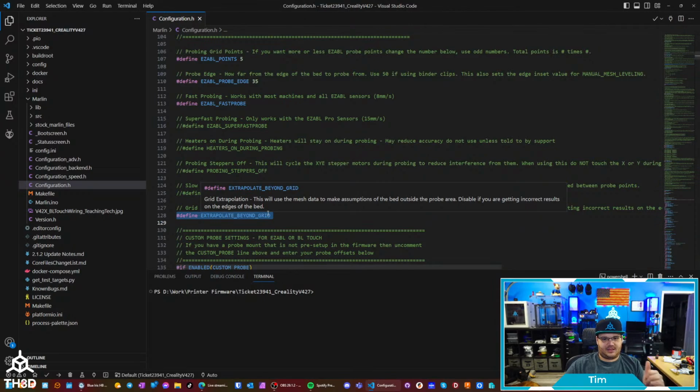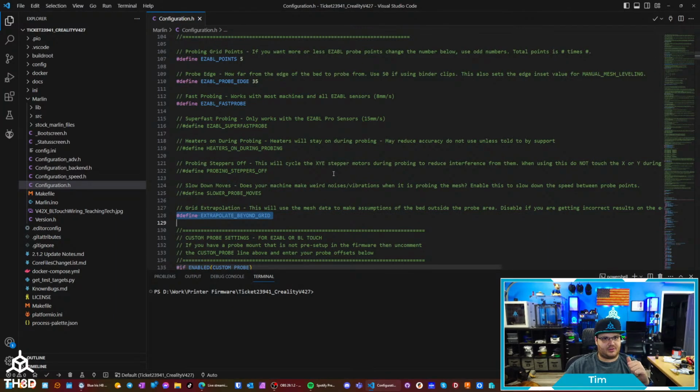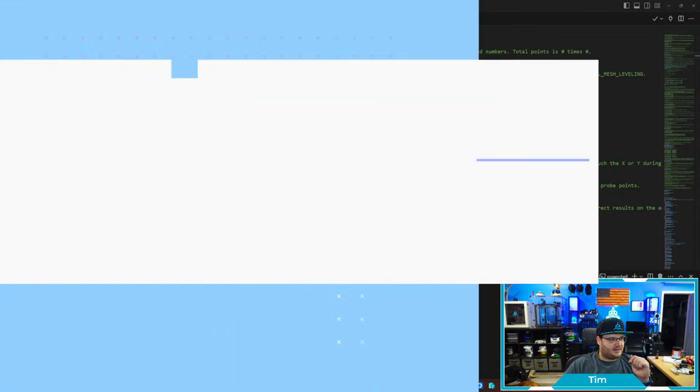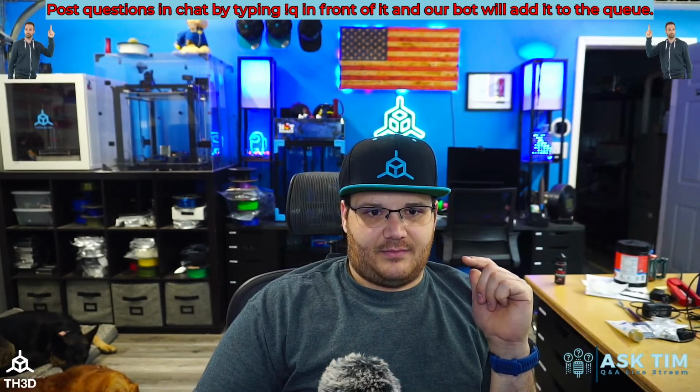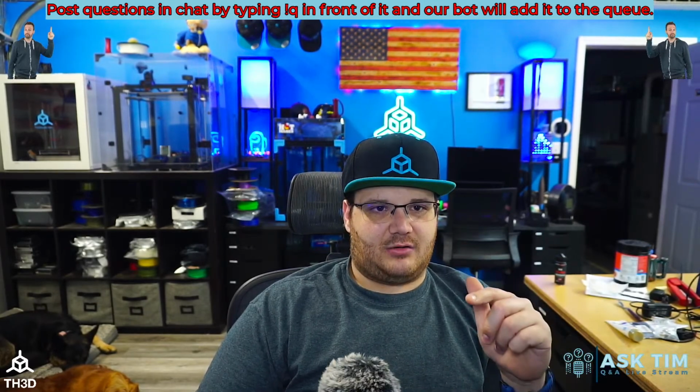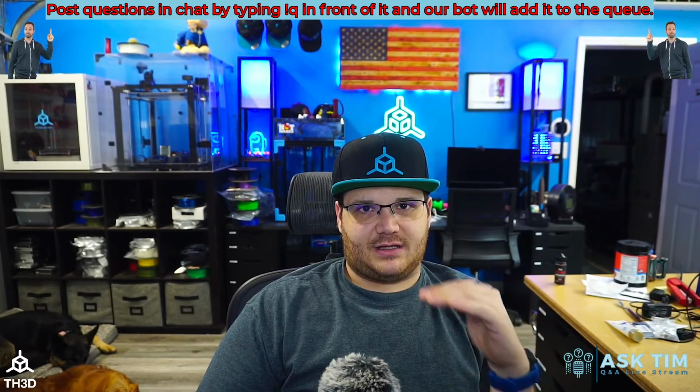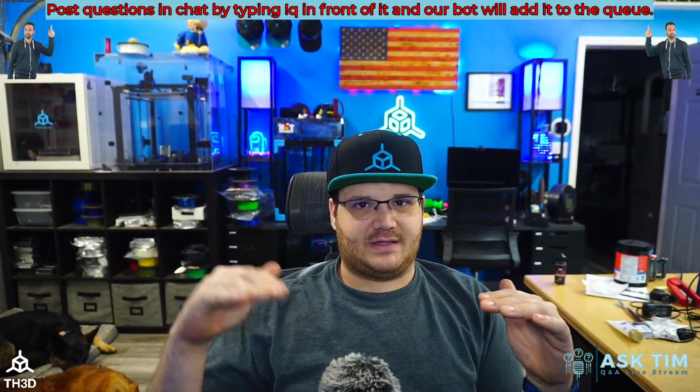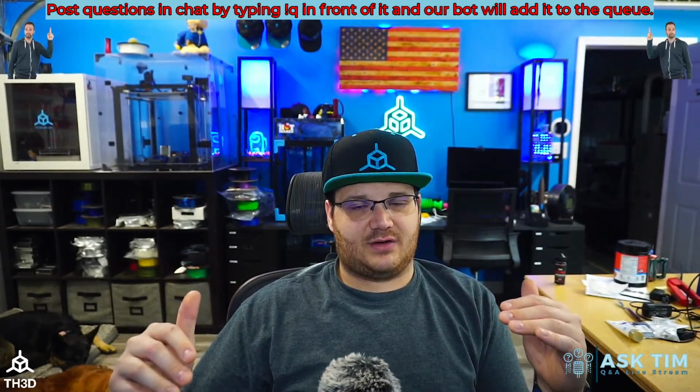Try disabling extrapolate beyond grid and see if you get a better result. It may not be perfect, but it may be better than what you're used to. The other thing too is, if you're getting in general a bed leveling result, like you go to print and it's higher on one side than the other, that is actually a gantry issue.